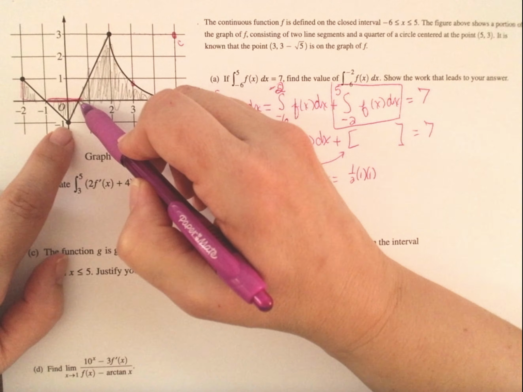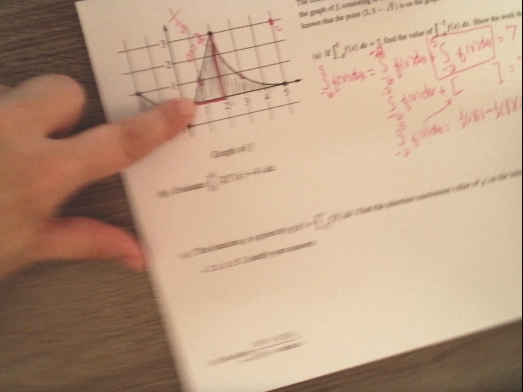Here's the height, and here's the base. So the base again goes from 1/2 to 2, so that's 3/2 again, 1.5. And the height is 3. So I'm going to add 1/2, the base was 3/2, and the height is 3.